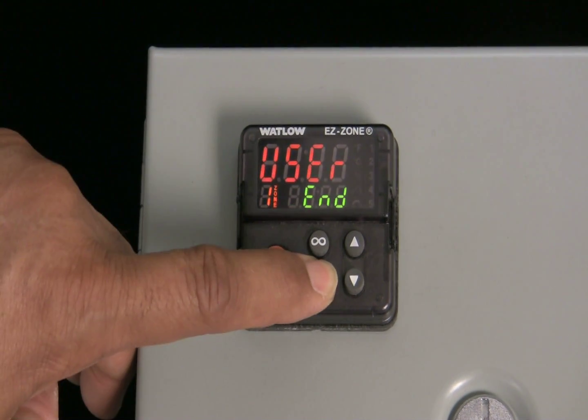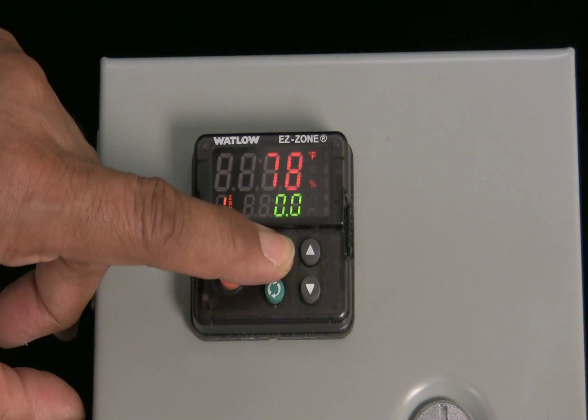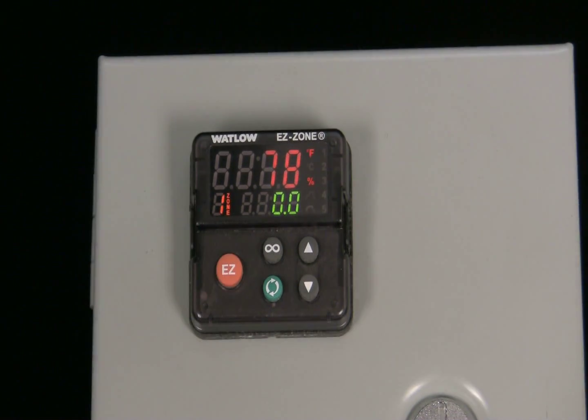Press the advanced key once and find USER over END. Press the advanced key once again and find END over STYP. Press and hold the infinity key, and it will take you back to ambient temperature.